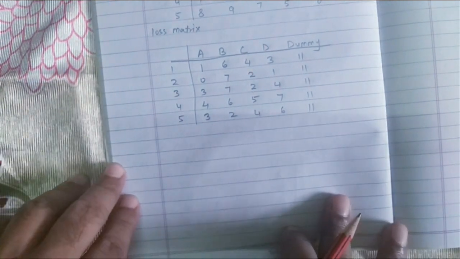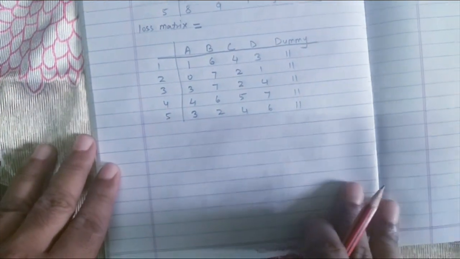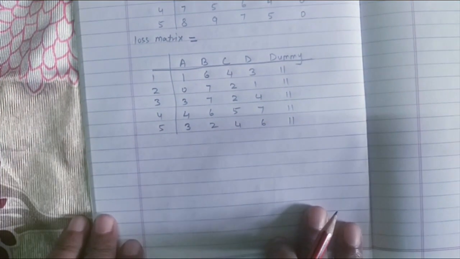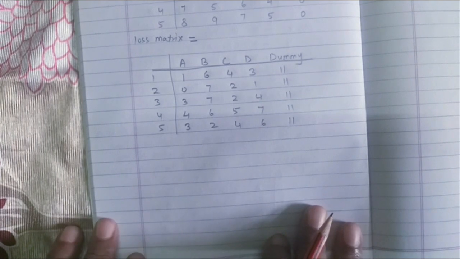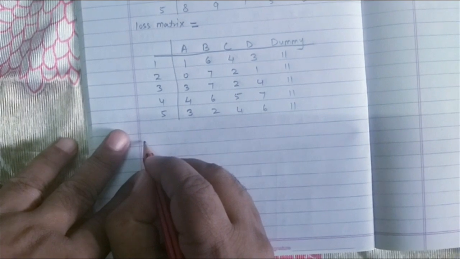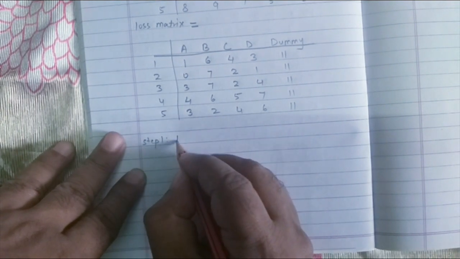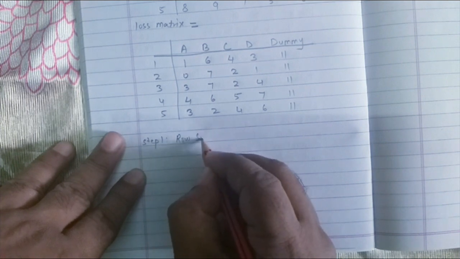Okay, so this is my loss matrix which I have converted my profit matrix into a loss matrix. Now comes my first step of row reduction or row subtraction.